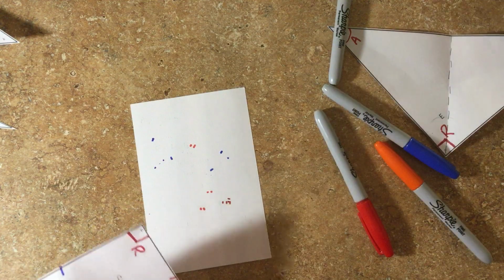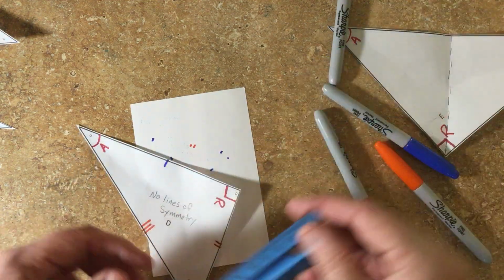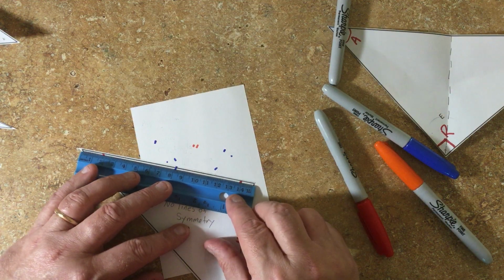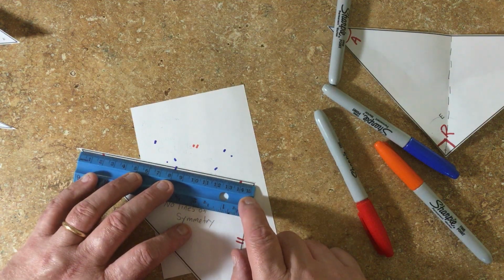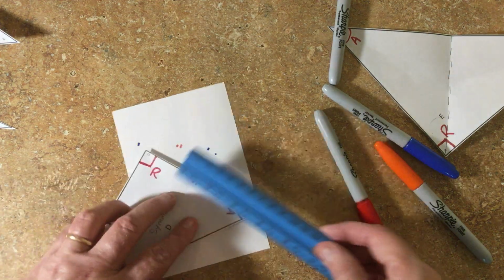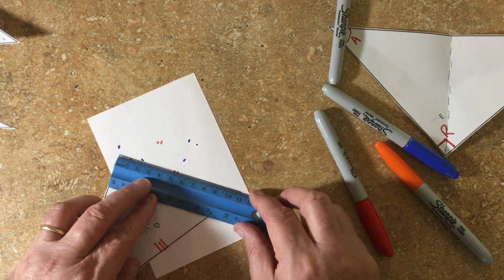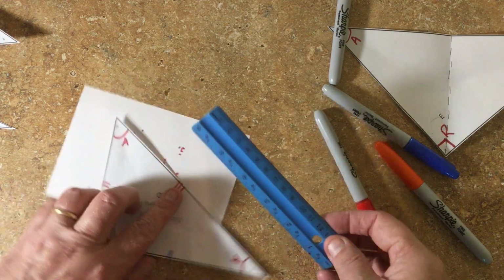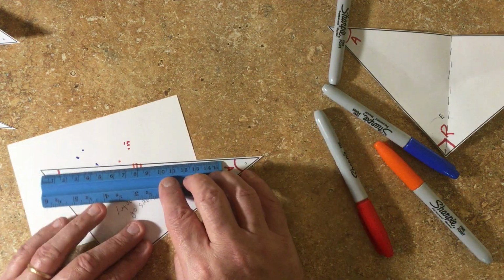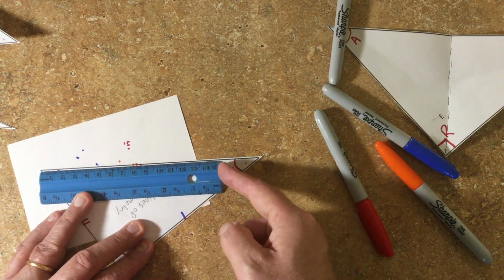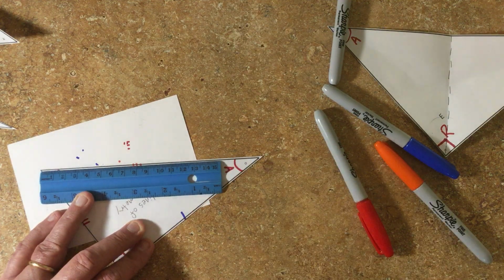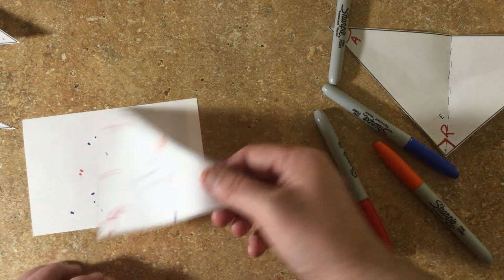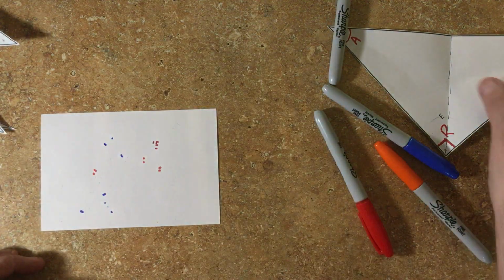And if I were to use a ruler, I happen to have a ruler right here. If I were to measure, I can see that that is 15 centimeters. If I measure this side, that's 11 centimeters. And this side, well, it's 15 to here, and it's still longer than that. So I know it's a lot. So I know that we had 11, 15, and one that's longer. So again, they are all different lengths.